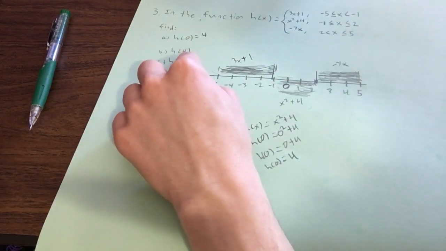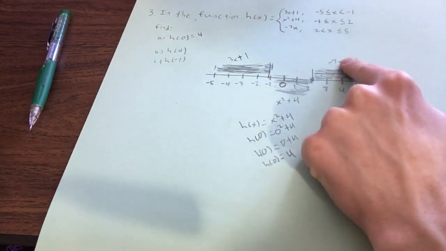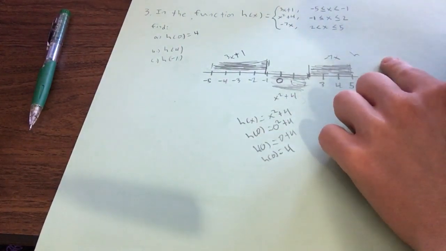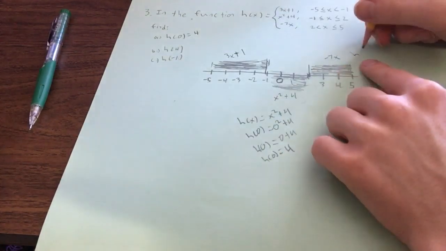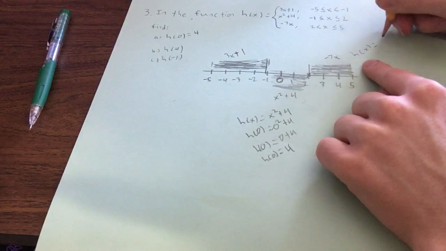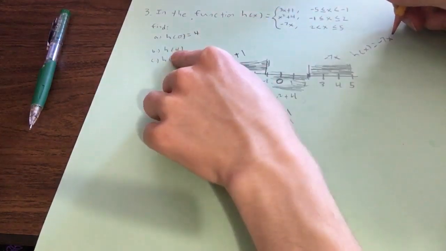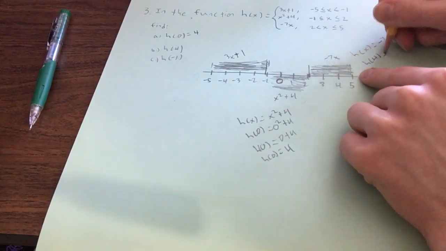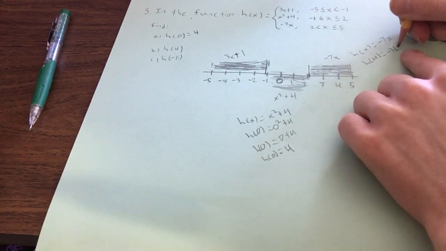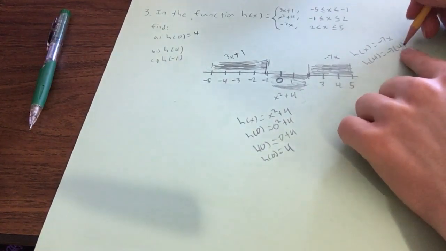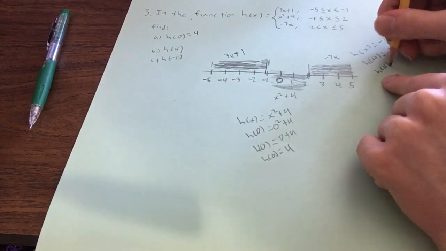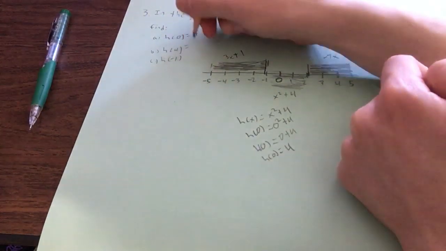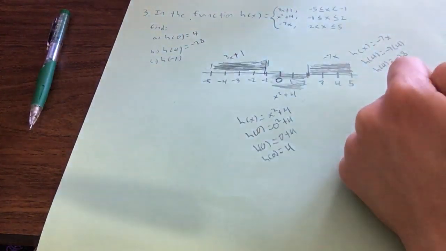And then for h of 4, we're using this equation over here, negative 7x. Let me see if you can see over here. Yeah, you can. Okay. H of x equals negative 7x. Then we plug in the number 4 wherever x is. H of 4 equals negative 7 times 4. You can get out your calculator. The answer to that is negative 28. So the answer to question B is negative 28.